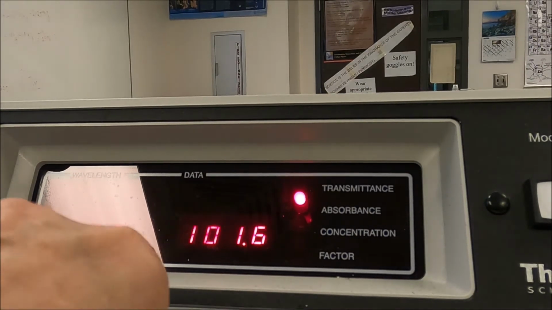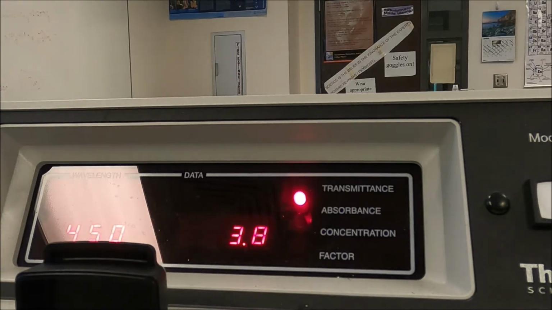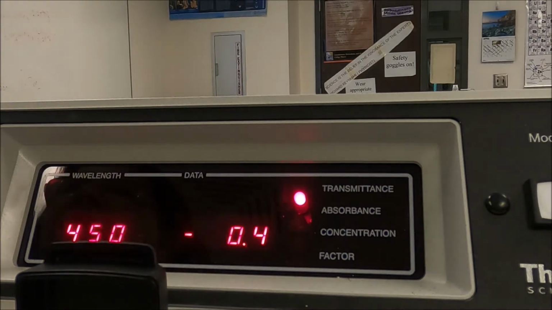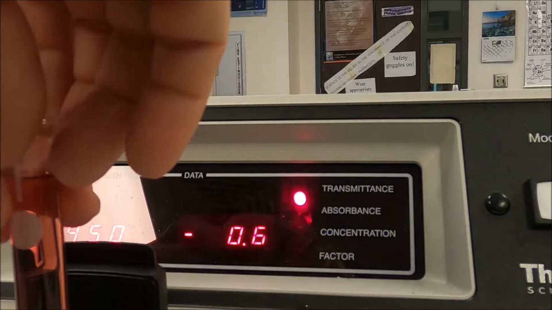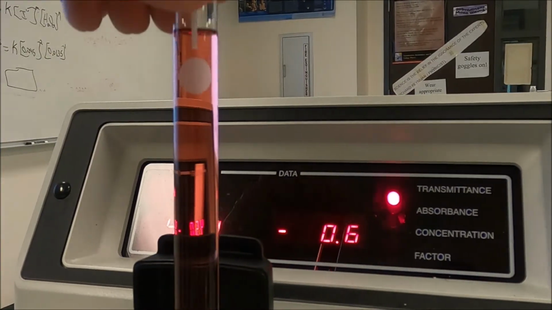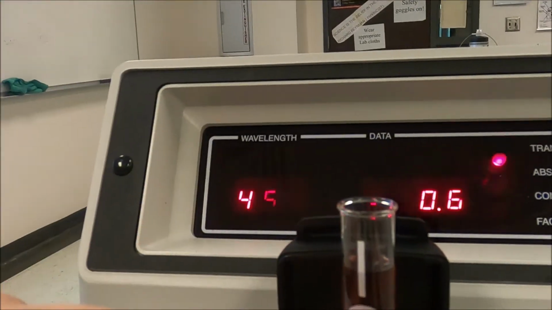Okay, now I'm going to take the distilled water out, and I'm going to put 0.2 solution in. So we're going to need the distilled water over and over again. So we'll need a test tube rack to hold it. Okay, guys, now here's my 0.2 solution. I'm putting it in. Notice there's a line on the tube. There's also a little raised piece right here. I'm lining it up and I'm sliding it in, closing the lid.